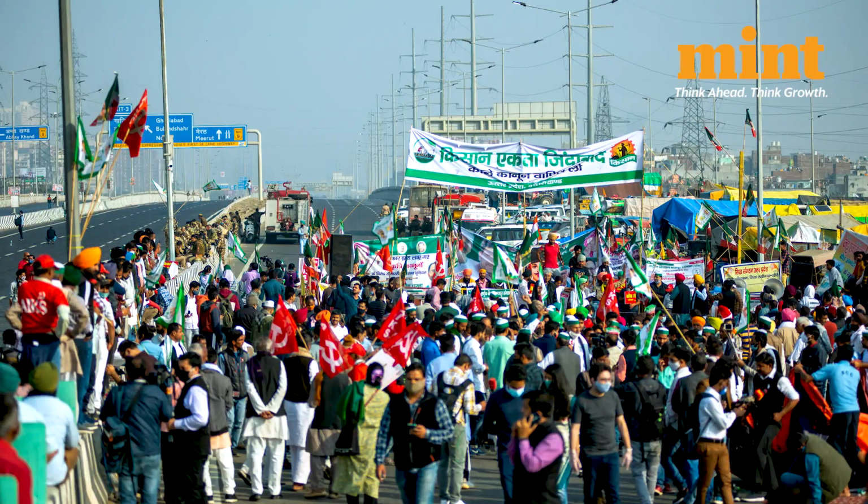Now, the government's MSP assurance was one of the conditions on which the farmer groups had withdrawn the year-long agitation on the borders of Delhi in 2020-2021. Now, what is the MSP scene right now? Let's break that down for you.